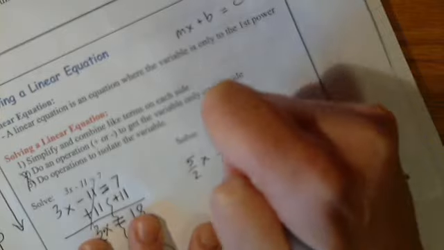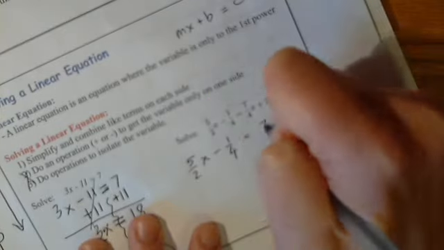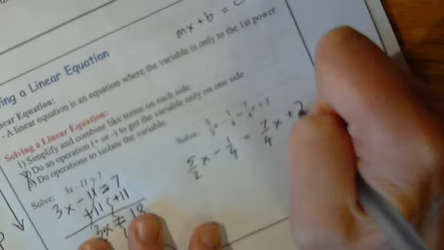In fact, you know what? I think I'm going to go to a separate sheet. Well, let's see if we can fit it on here. We have 5 halves x minus 1/4 equals 7/4 x plus 2.